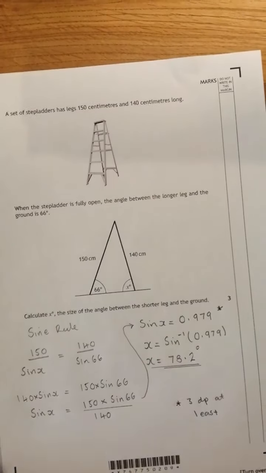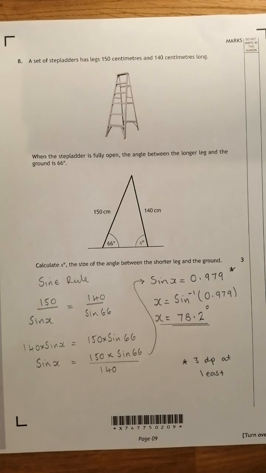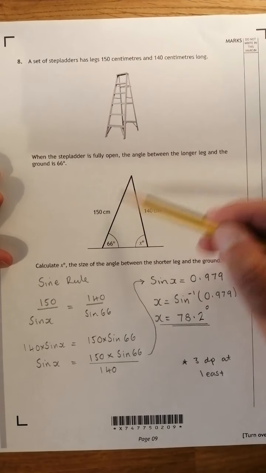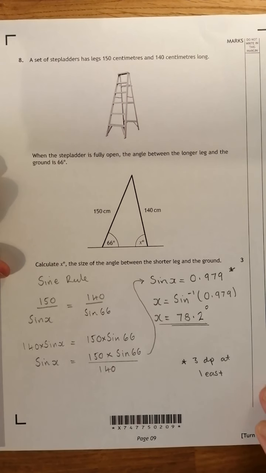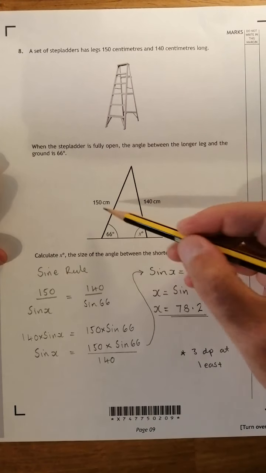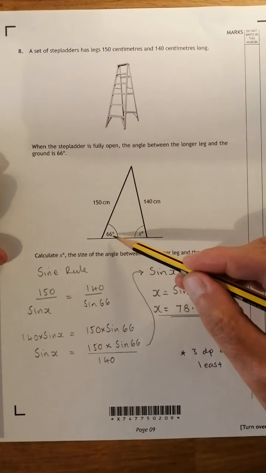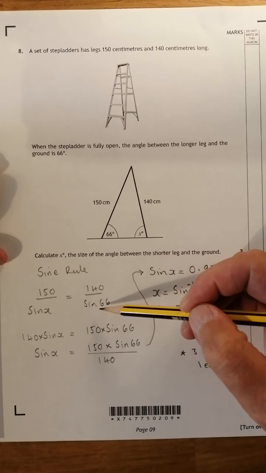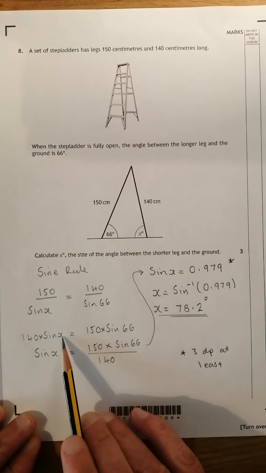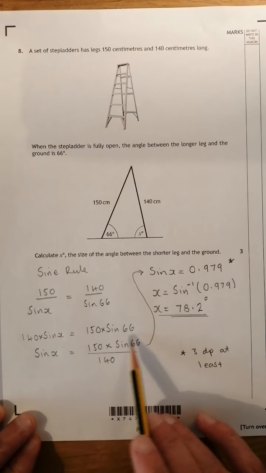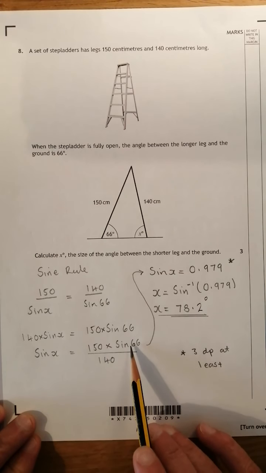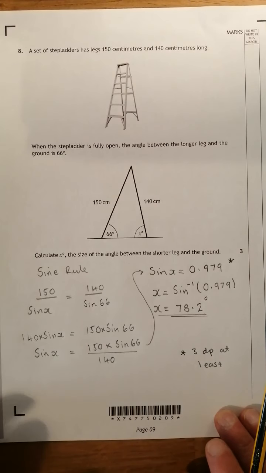In question 8, you're given a set of step ladders and this kind of stuff. You're getting a picture there, but of course we're far more interested in the diagram and what the question is, and it's all about getting the size of x. This is quite an obvious sine rule, so 150 over sine x is 140 over sine 66. Let's cross multiply to get rid of the fractions. 140 times sine x equals 150 times sine 66. So therefore sine x is 150 times sine 66 over 140.